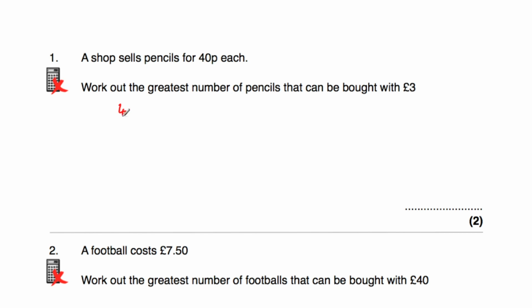So one pencil would cost 40p, two pencils would cost 80p, adding another 40 would be £1.20 or 120p. Adding another 40, 160. Adding another 40, 200. Adding another 40, 240. Adding another 40, 280. And if we added another 40, it would be 320 or £3.20, which we don't have. We've only got £3. So how many pencils can be bought for £3? That would be 1, 2, 3, 4, 5, 6, 7. So the answer would be 7.